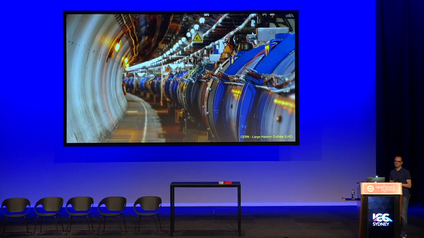This is inside the LHC tunnel. What we see there, they are magnets, these blue pipes. There are 10,000 of them. These are not ordinary magnets. They are superconducting magnets.